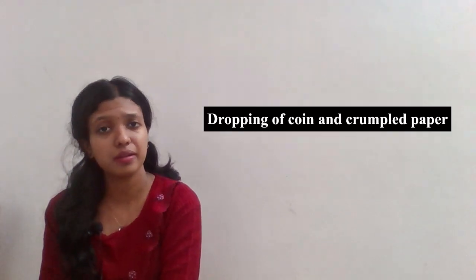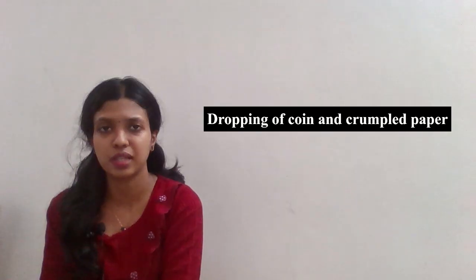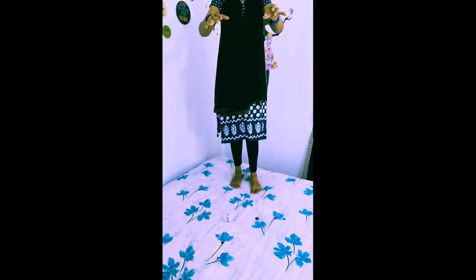Now let us repeat the same experiment by crumpling this paper. I am going to drop the crumpled paper and coin from the same height. Yes, here you can find that both the coin and the crumpled paper reached the bottom simultaneously.